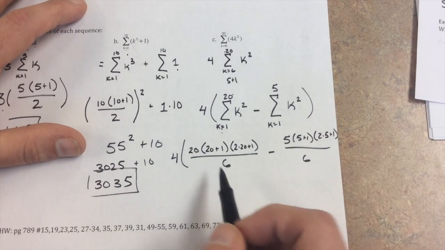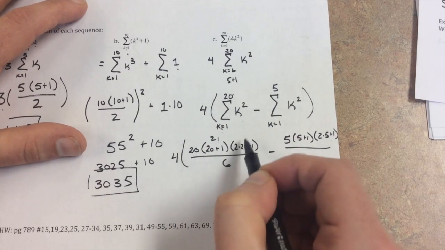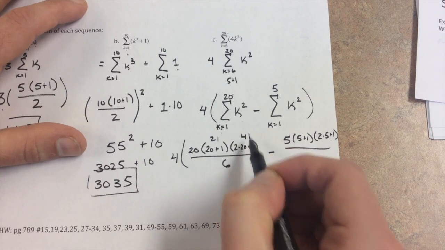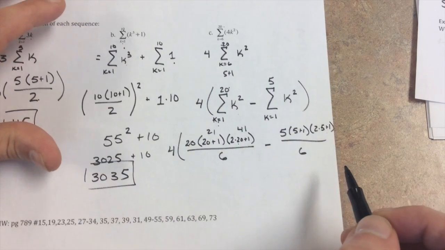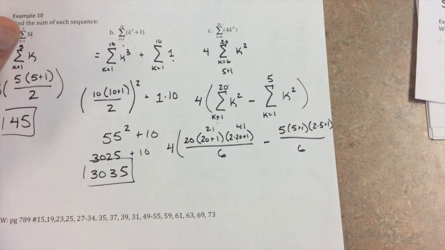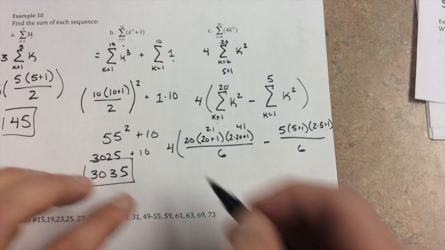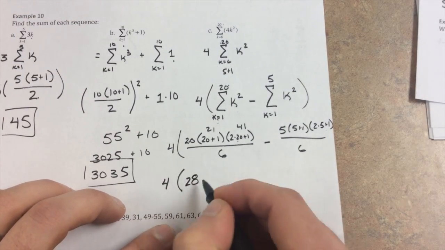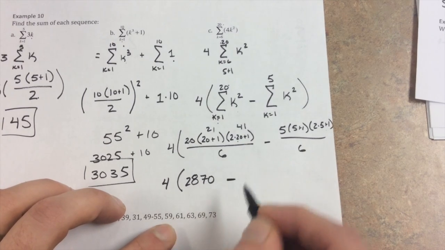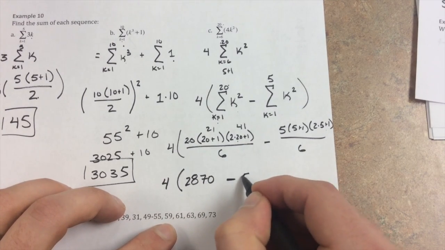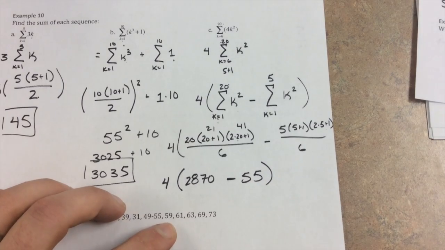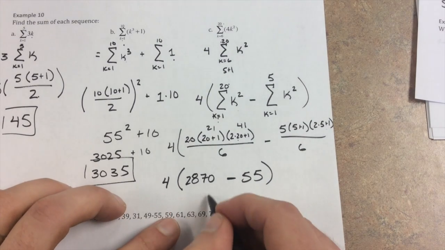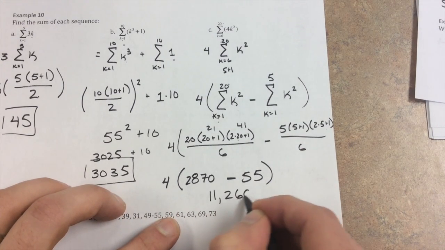So to finish this out, this is 20, that's 21, that's 41. So this is where you use your calculator. When you type this all into your calculator, you get 4 times 2,870 minus 55. So when you do that math all out, you get 11,260.